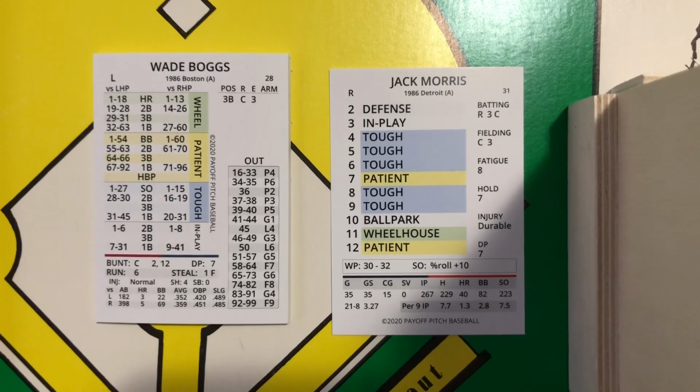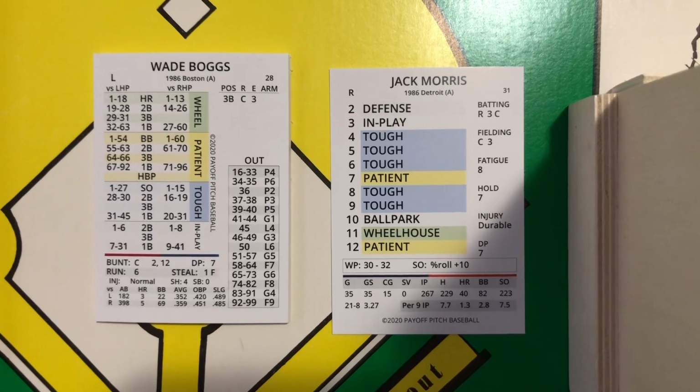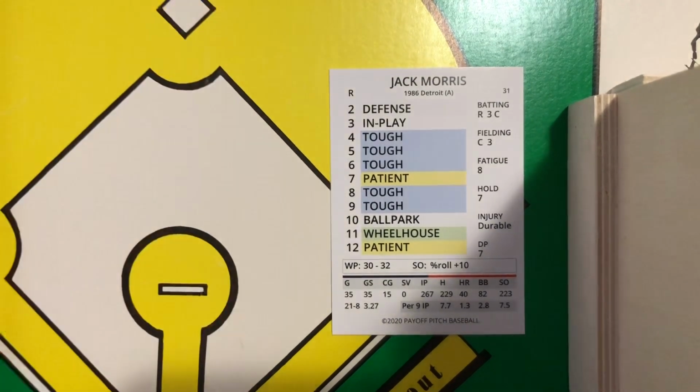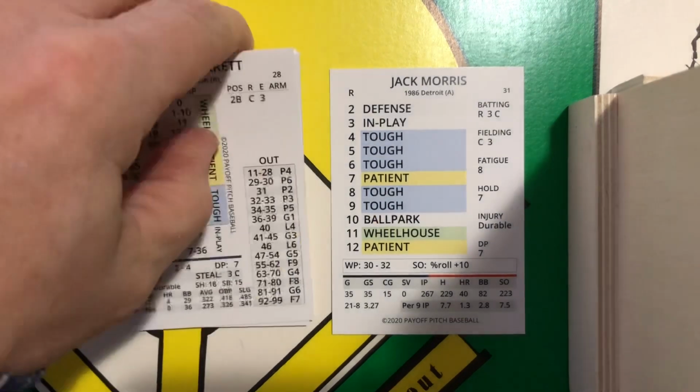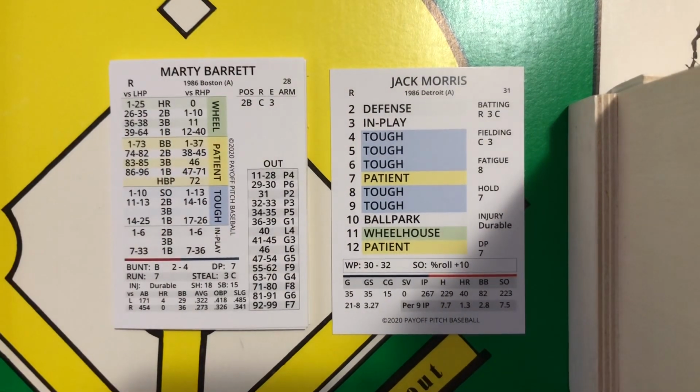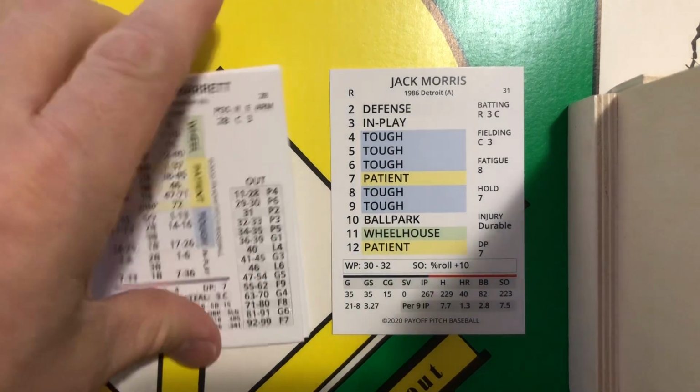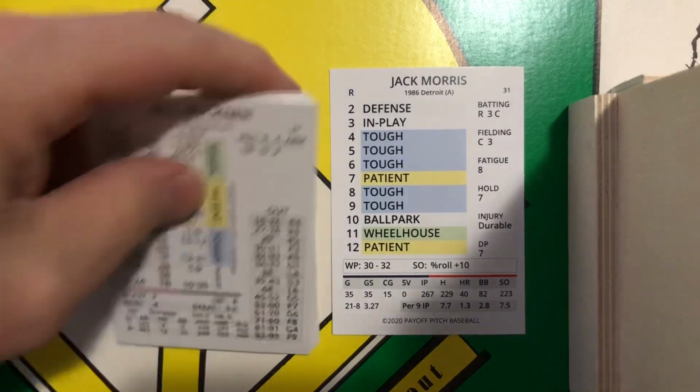Jack Morris, the wind, and the pitch to Wade Boggs is a ground ball to short. That's Alan Trammell. He's going to throw across to Evans, and there's one man out in the Red Sox first. Marty Barrett, Red Sox second baseman, hit .273 against right-handers. The pitch from Morris is lifted in the air to center field. Chet Lemon coming on, and that's two gone.